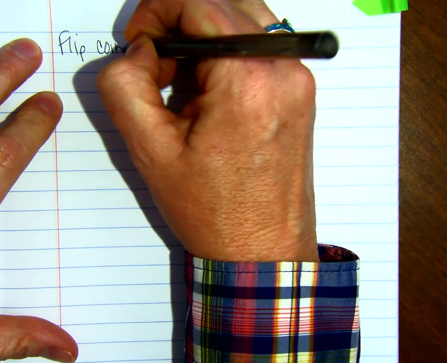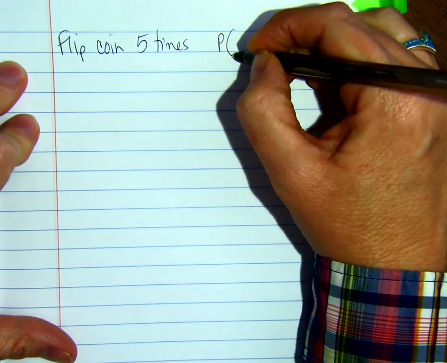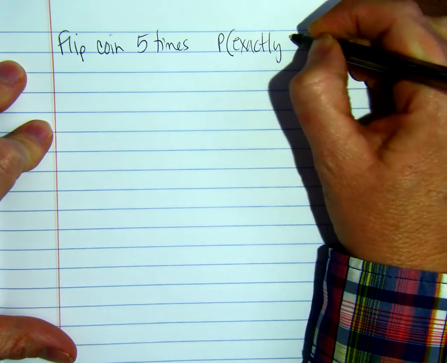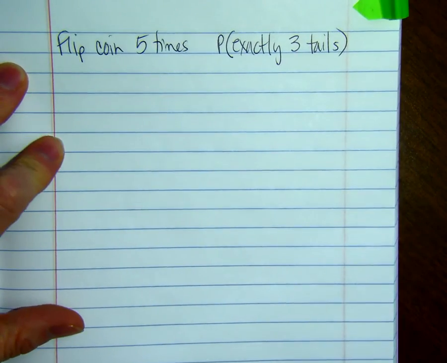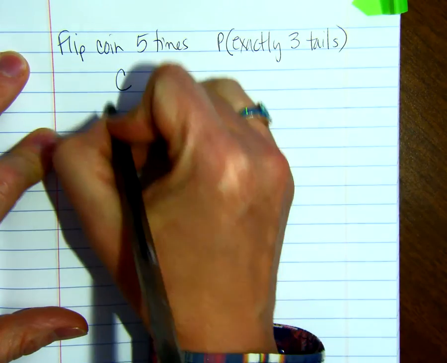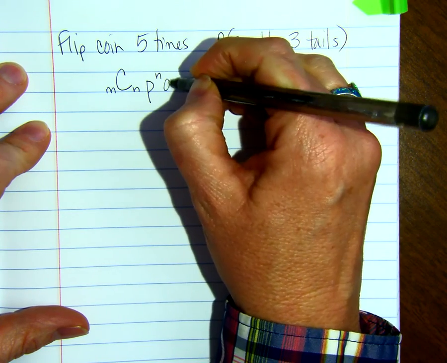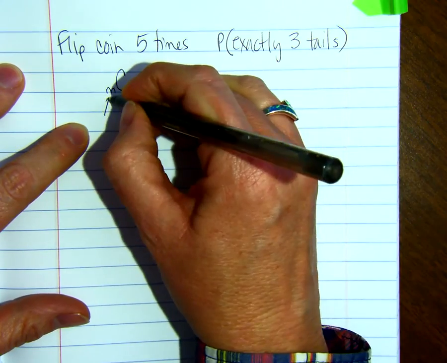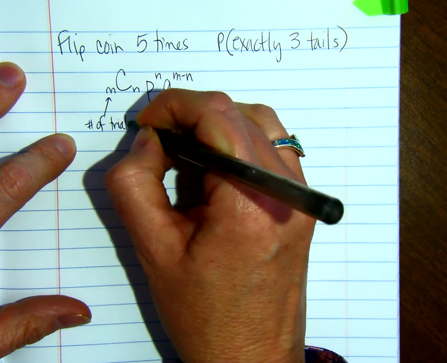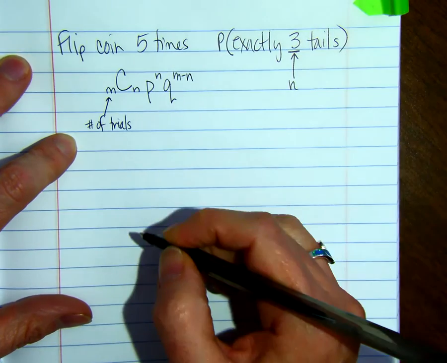Okay, let's say that you flip a coin 5 times. We want to know the probability of getting exactly 3 tails. So there is a formula you want to use. It's just C, a combination of m choose n, p to the n, q to the m minus n. Now I'm going to tell you what everything stands for. m is the number of trials. In this case, it's going to be 5. n is the number that you want to get, so that's your n.